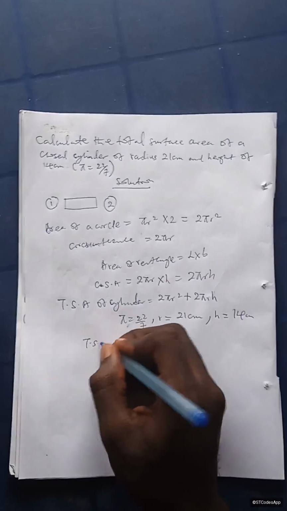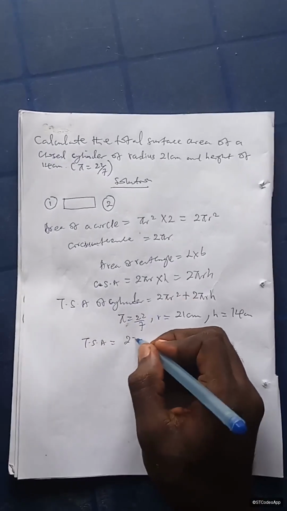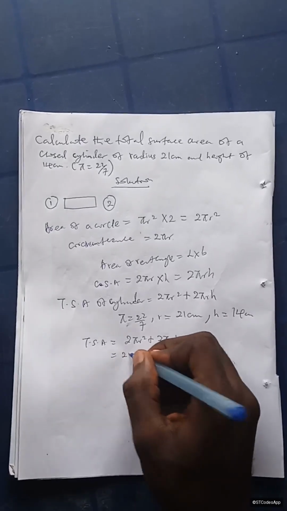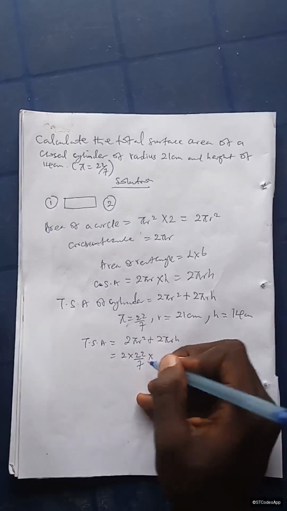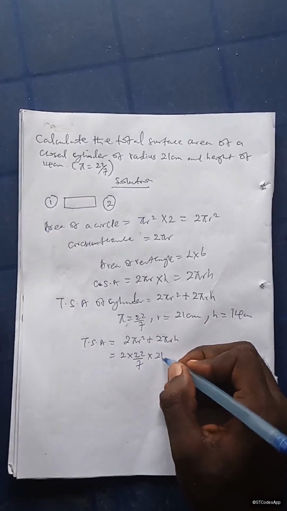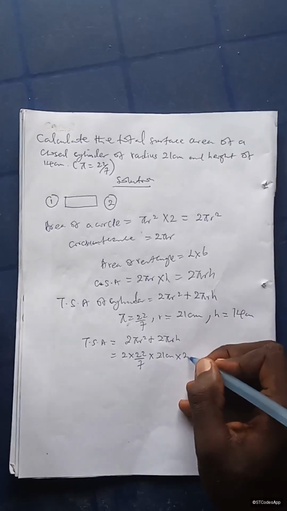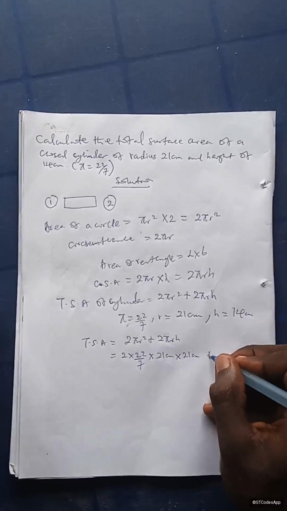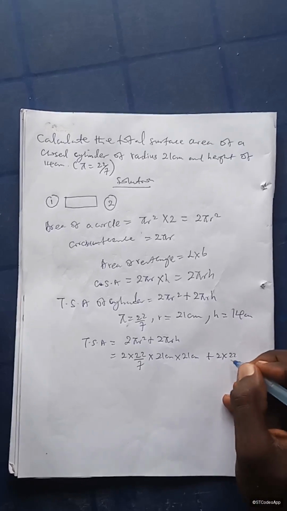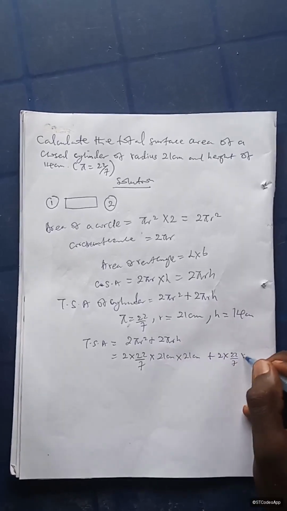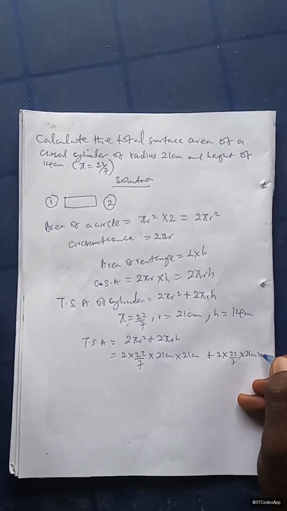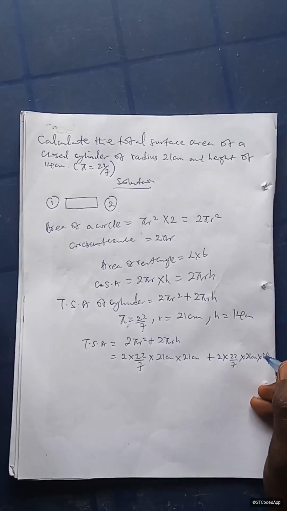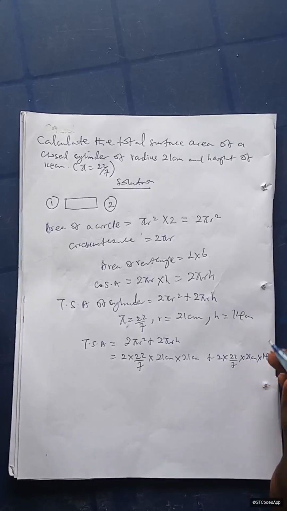So we are going to substitute into this formula. The total surface area will be equal to 2 pi r squared plus 2 pi r h, which implies 2 times 22/7 times our radius 21 centimeters times 21 centimeters, then plus 2 times 22/7, which is the pi, times our radius 21 centimeters, times our height 14 centimeters.